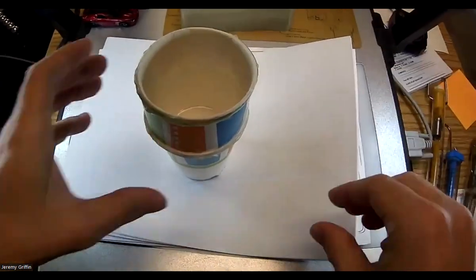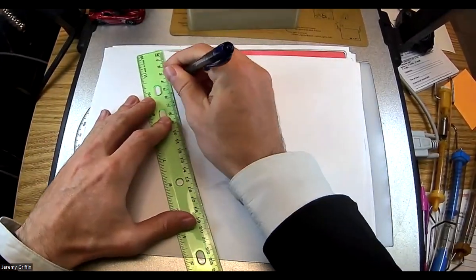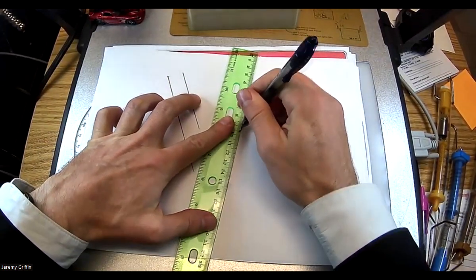So let's do a recap. Let's do a schematic here of what you guys just saw. Let's do a cross section right here.